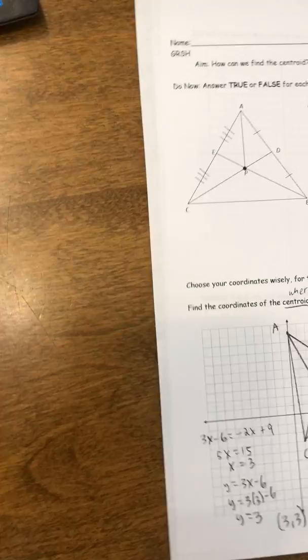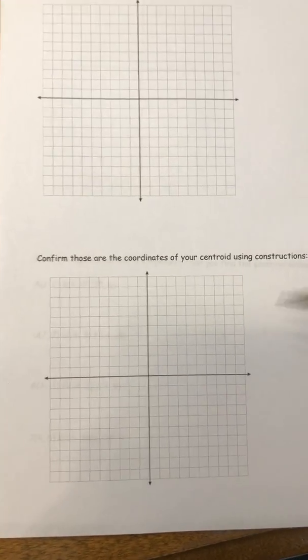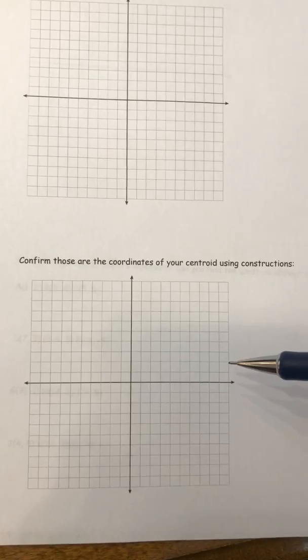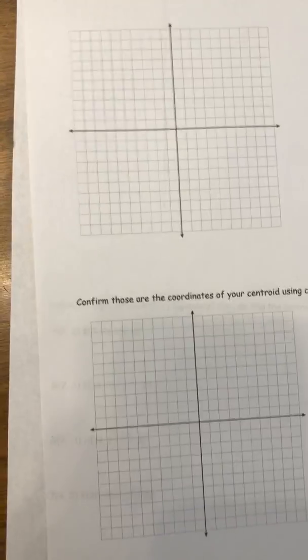On the next page, we did number 2 in class. That's actually up in my notes. You're going to do number 2 right there in this spot. You're going to do number 2 as a construction to get the same answer. So you're going to have a construction here.